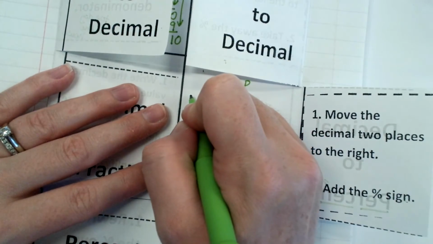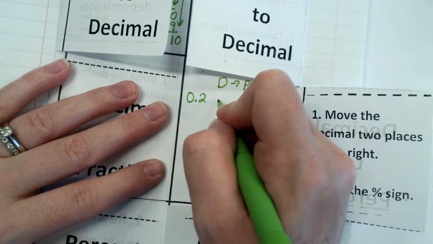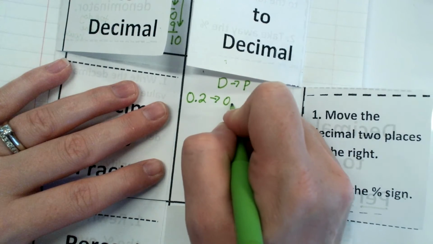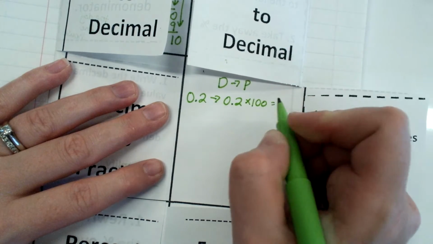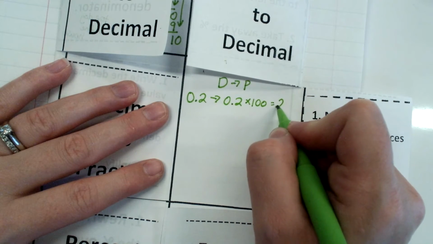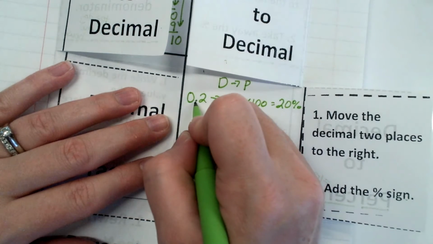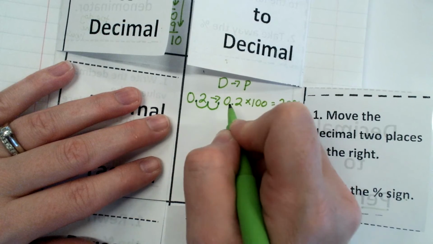So if I look at a percent example, if I have 0.2 and I multiply that by 100, all I'm doing is moving my decimal 2 to the right. So that gives me 20%. So I would just go like this, 1, 2, and then make that a percent sign.